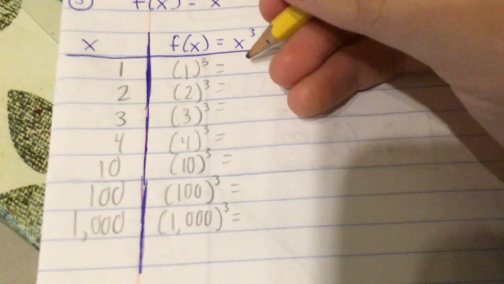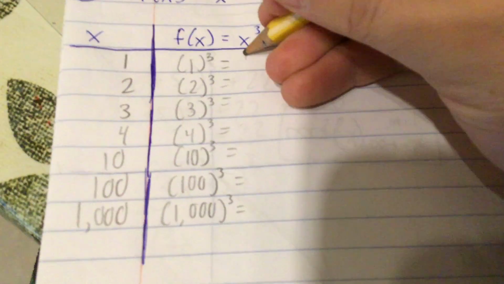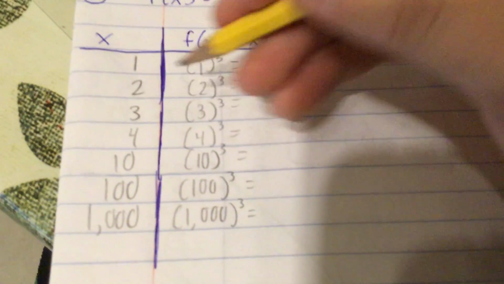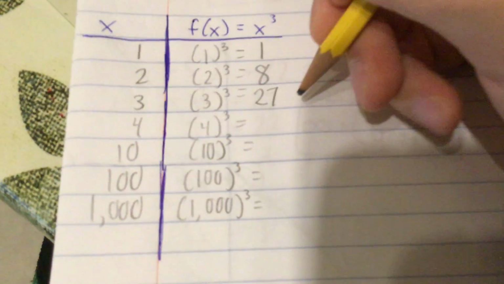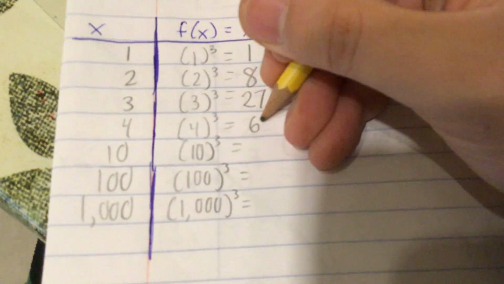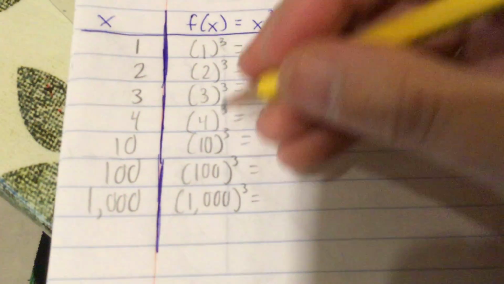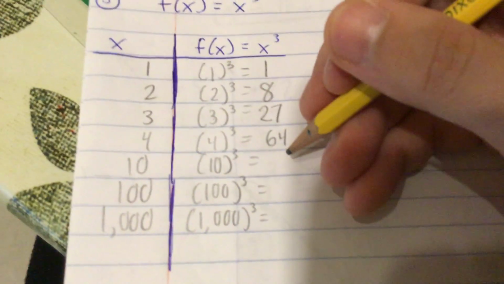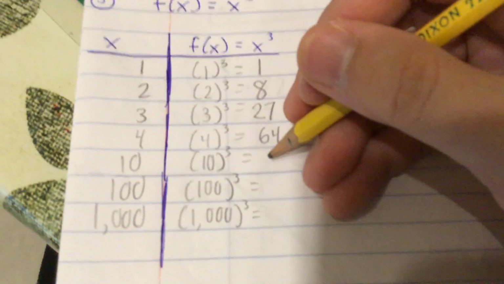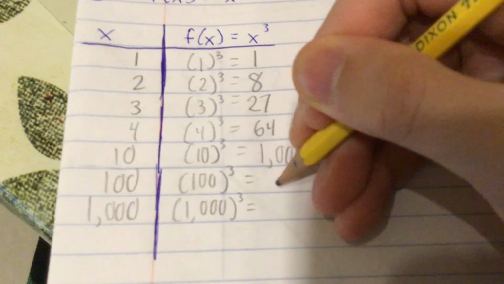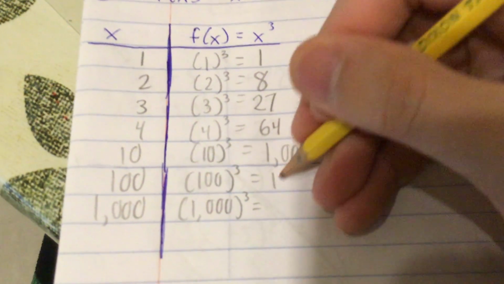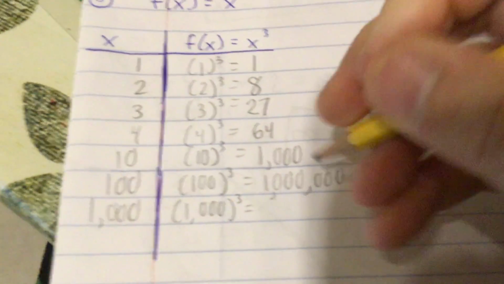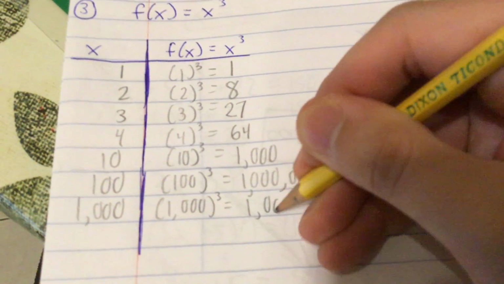I get 1 cubed, which is oddly enough still 1. 2 cubed, which is 8. 3 cubed, which is 27. Okay, now we're cooking. 4 cubed, which is Nintendo 64. I could have done 5 cubed, which is 125. But I just wanted to jump up and show you that these functions don't mess around. 10 cubed is 1,000. 100 cubed, that'd be 6 zeros, 1,000,000. And then 1,000 cubed would be 1 billion.